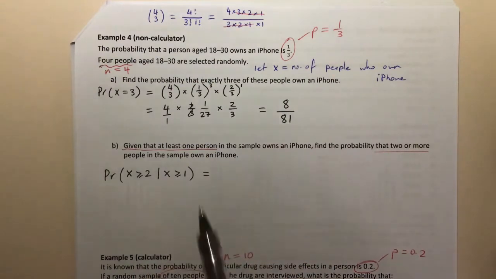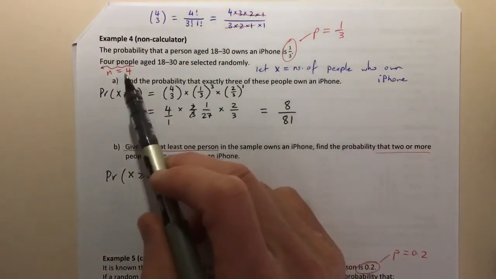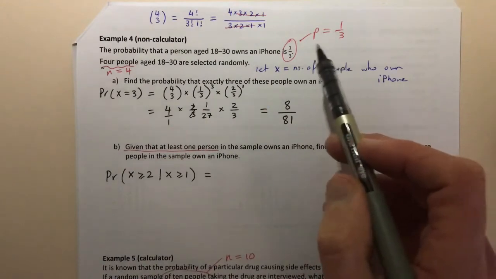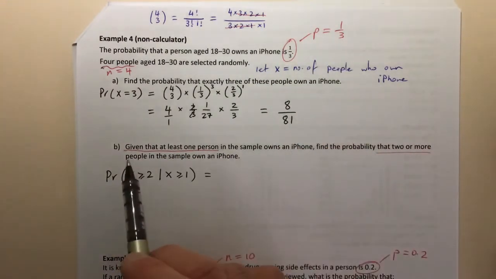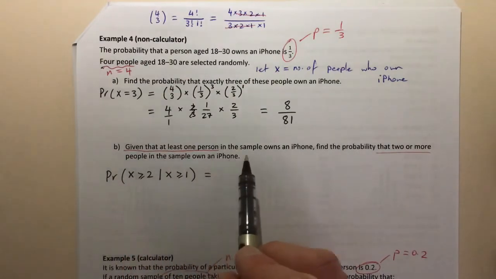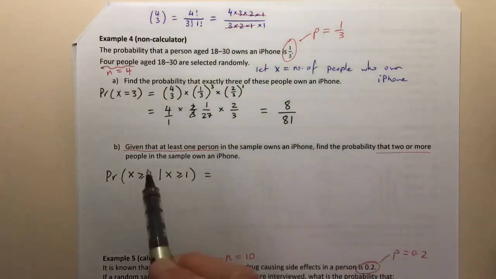So just to quickly remind you, this was a situation where we had 4 people, 4 trials. The probability of success, which was owning an iPhone, is 1/3. And question B said, given that at least 1 person in the sample owns an iPhone, find the probability that 2 or more people in the sample own an iPhone.